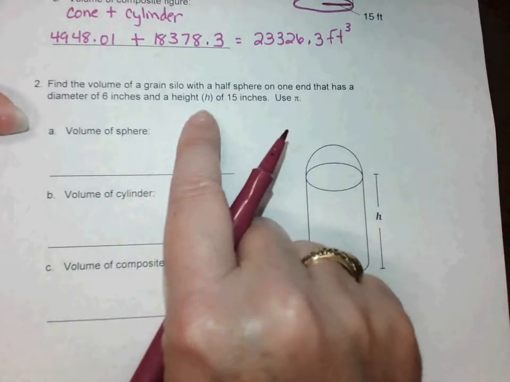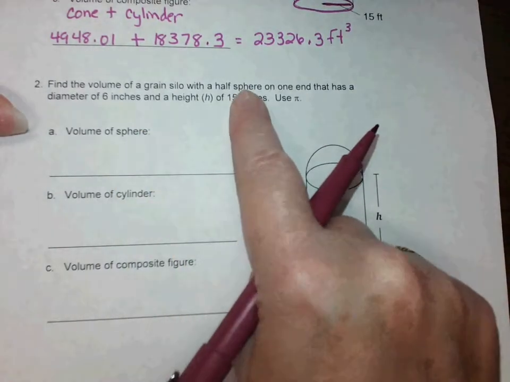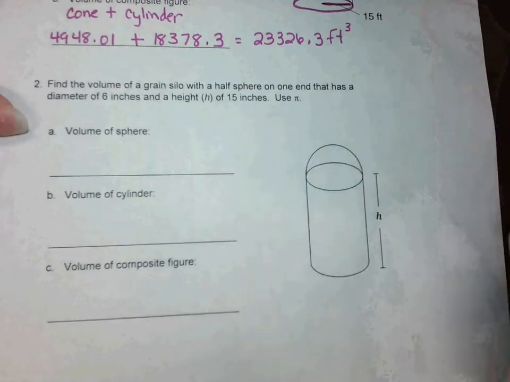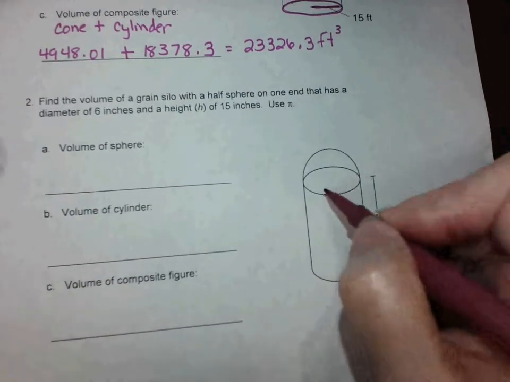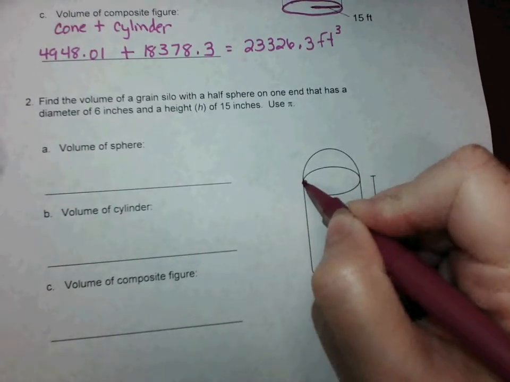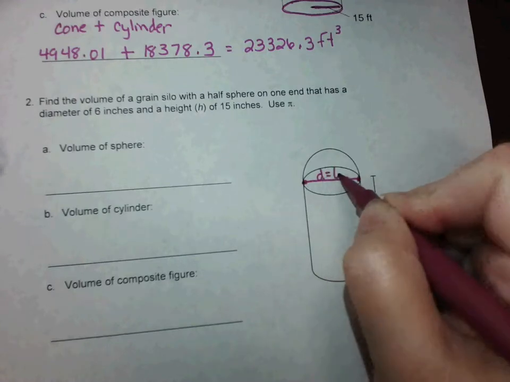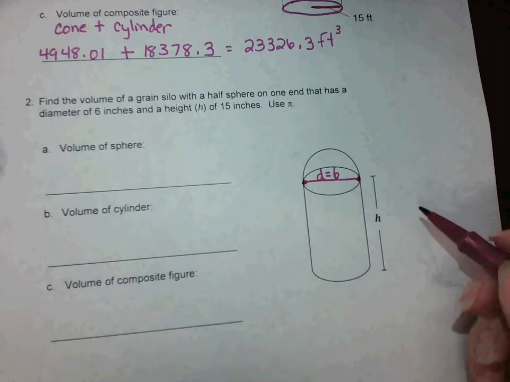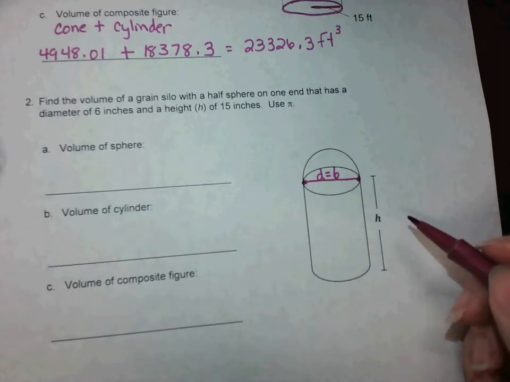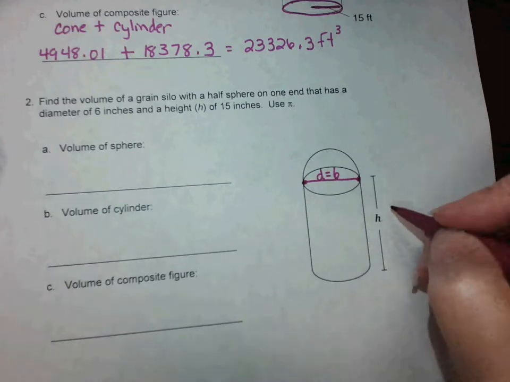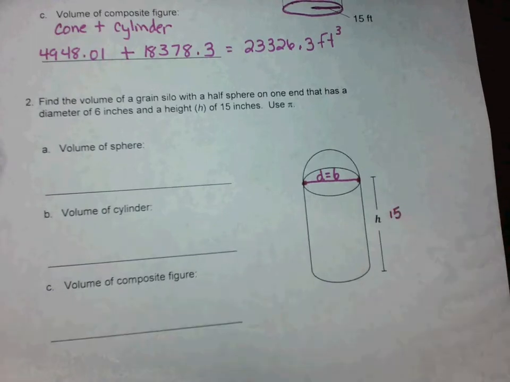It says find the volume of a grain silo with half a sphere on one end that has a diameter of 6, so the length across here, because it says diameter, is 6, and a height of 15 inches. So this height right here is 15.